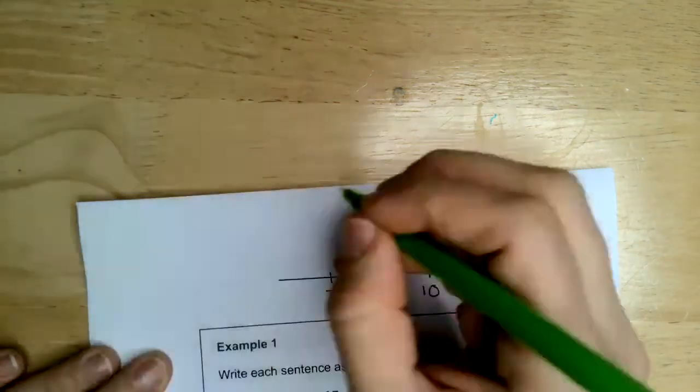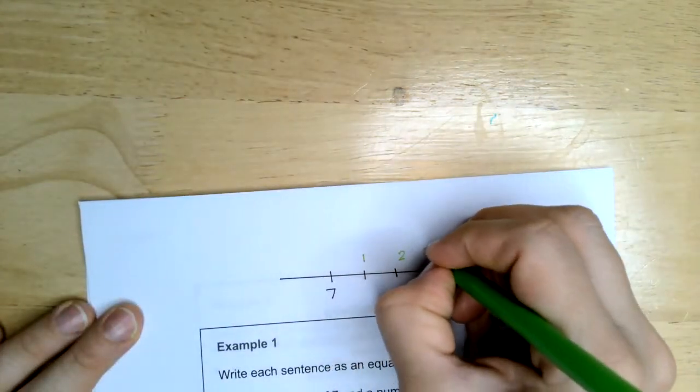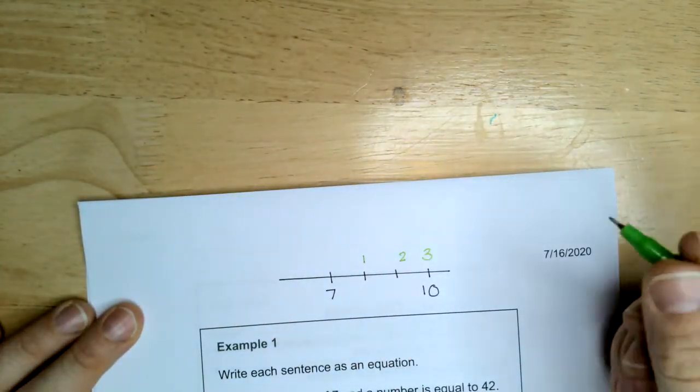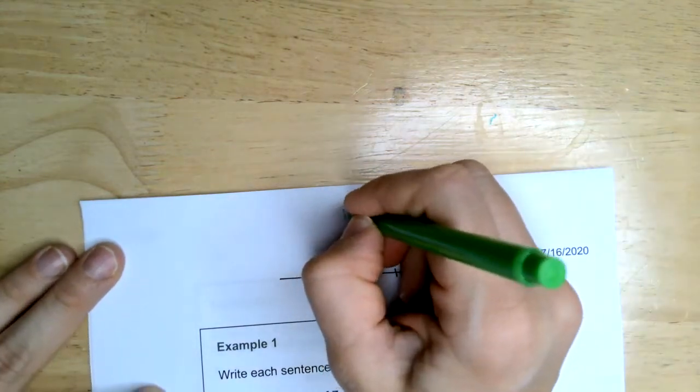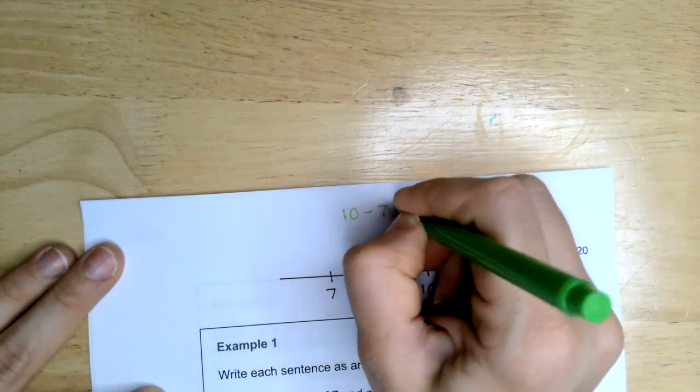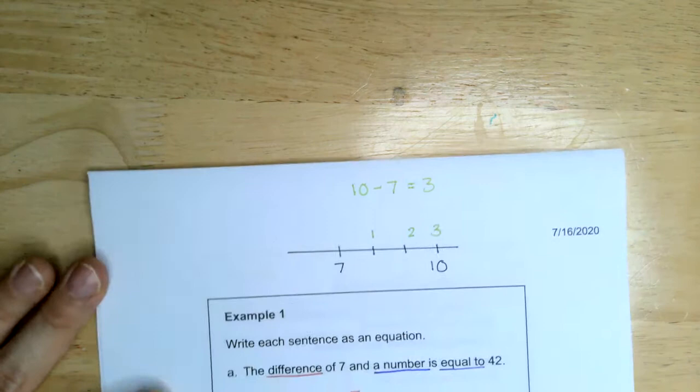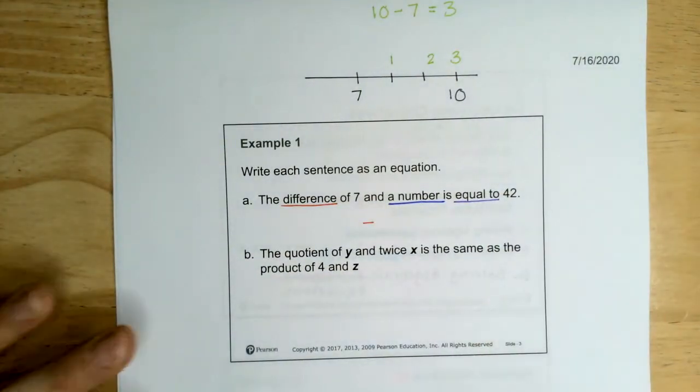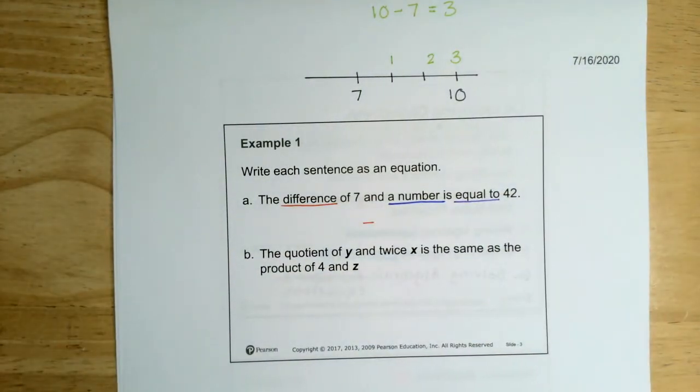I'm going to say the difference is 3, right? So that's the same as subtracting, 10 minus 7 is 3. So the difference is subtraction. Sorry, I should have asked you what you thought it meant first.